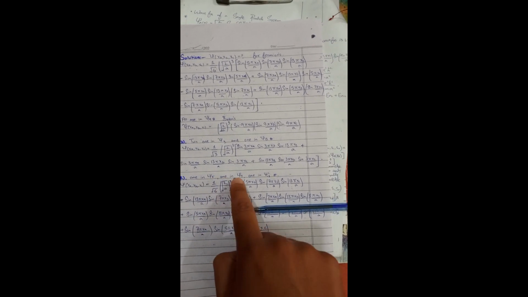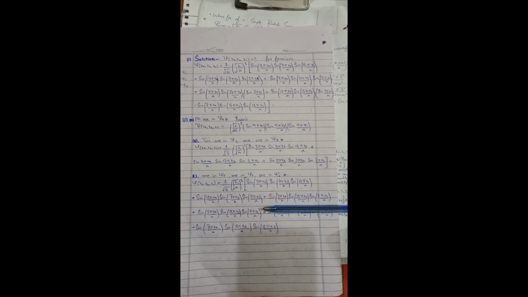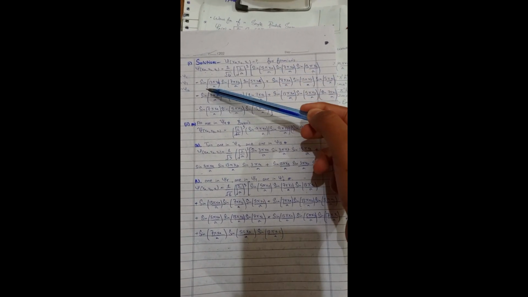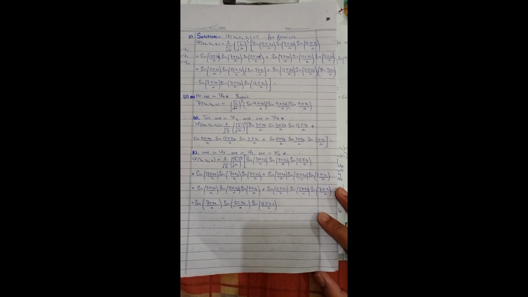Understood? Okay. So the last case is that all three particles are in different states, that is one in psi 5, one in psi 7 and one in psi 13. Again the same thing which we did here. Those were fermions, that is why there were minus signs, but here all plus signs, the same thing. So that's all for our problems of many particle systems.